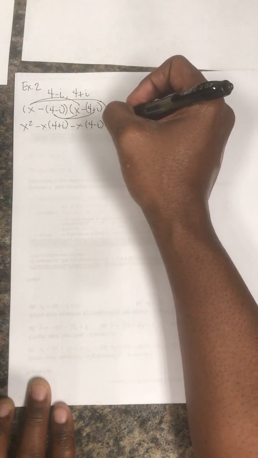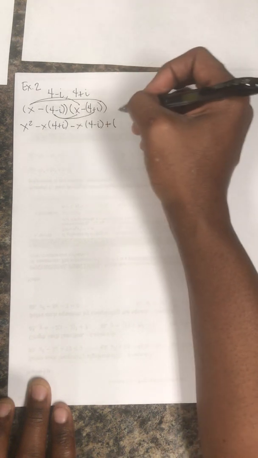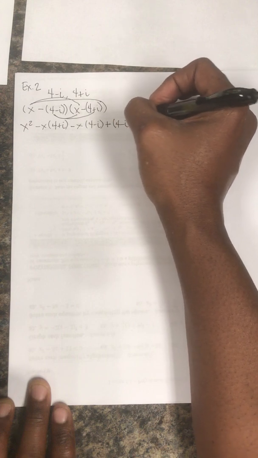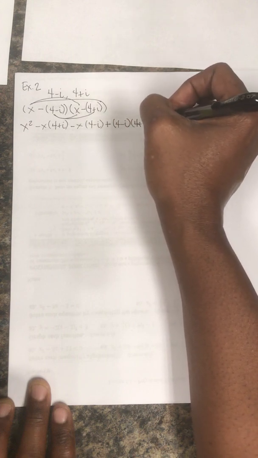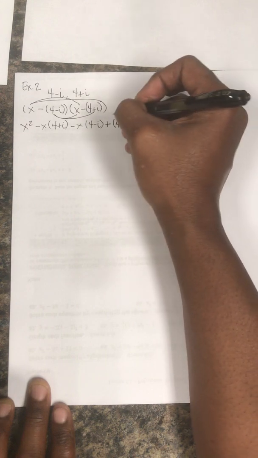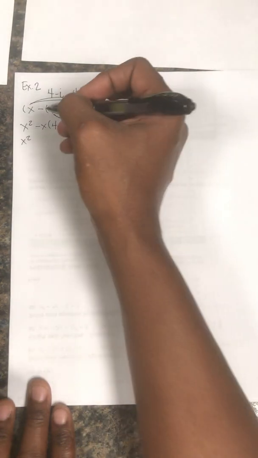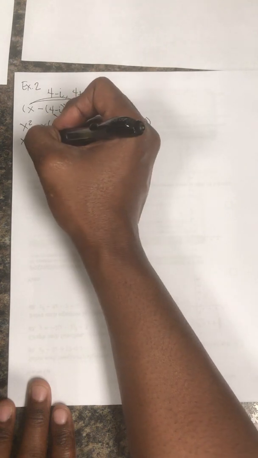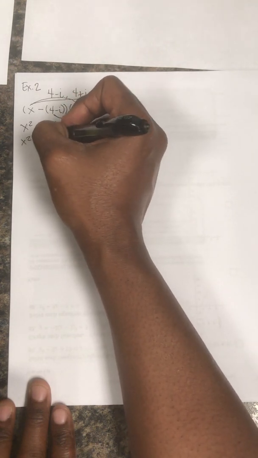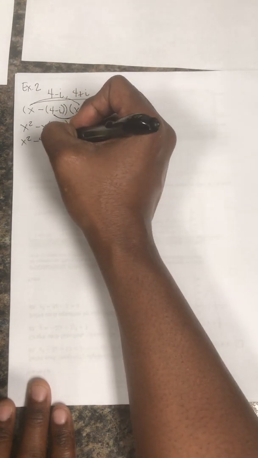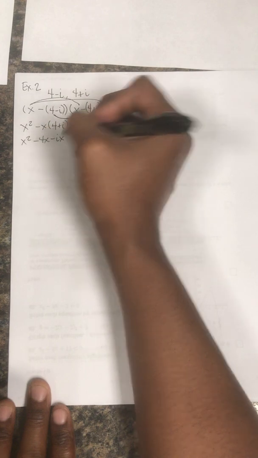Okay, so that's going to be two negatives, which give us a positive. So now that becomes positive, and we're going to say 4 minus i parentheses 4 plus i. Okay, I'm kind of double parenthesizing it. All right, so now all we need to do is distribute and then combine like terms. All right, so we're going to bring down our x squared. Can't do anything with that yet. We're going to distribute this negative x inside this one and give us negative 4x minus i times x.